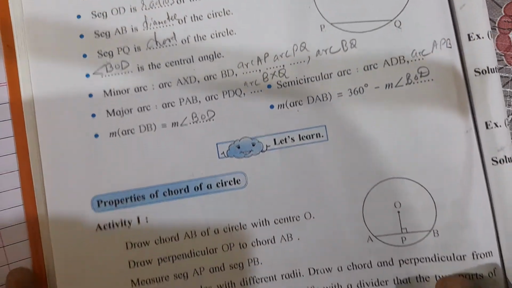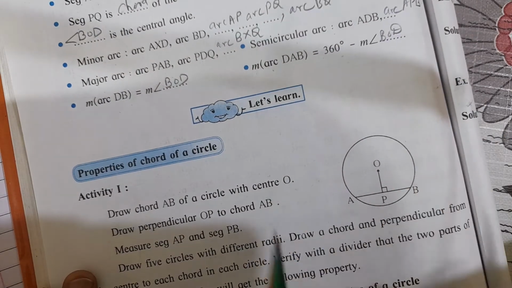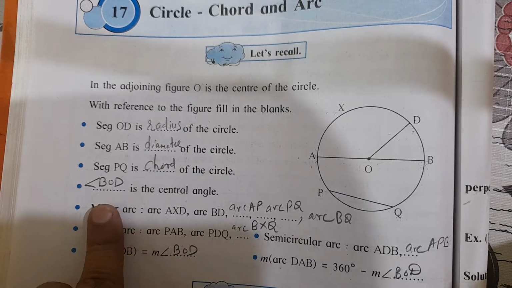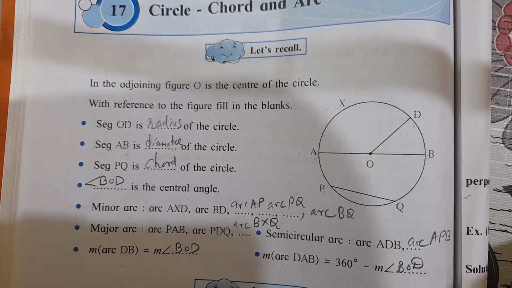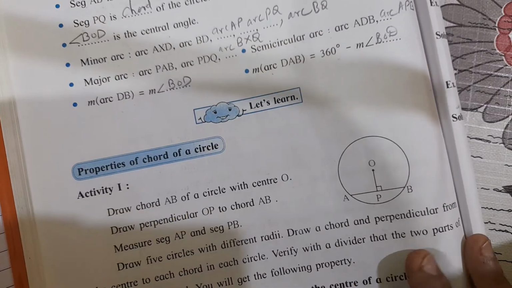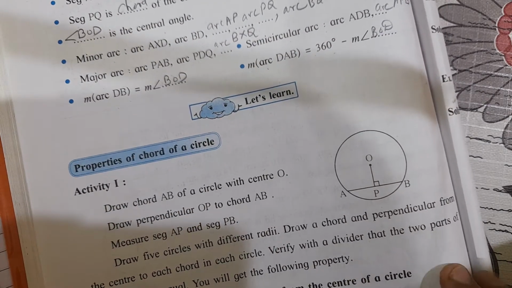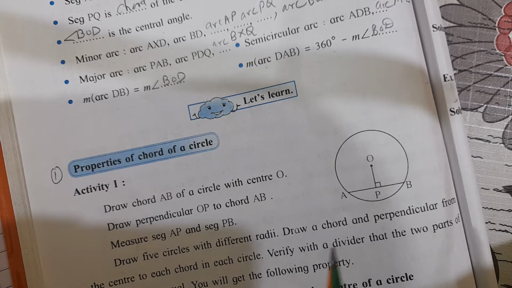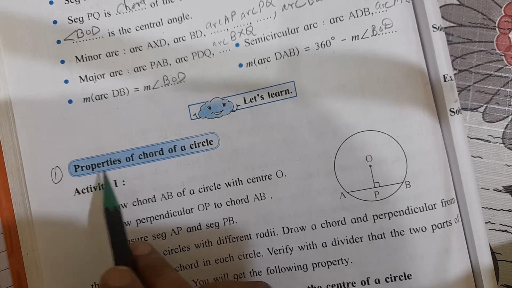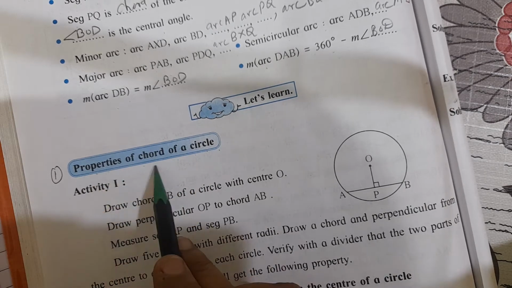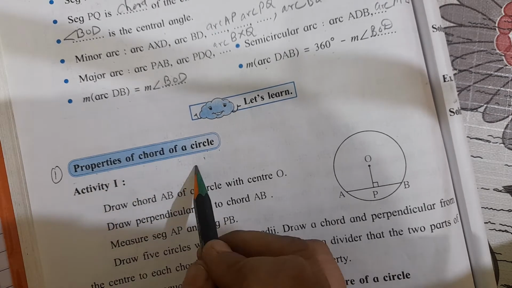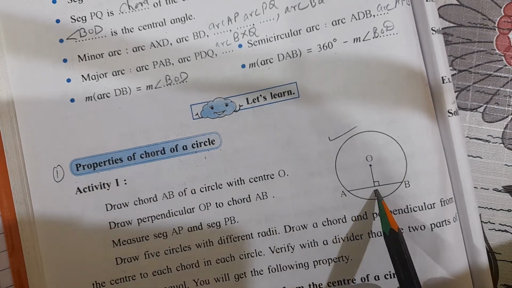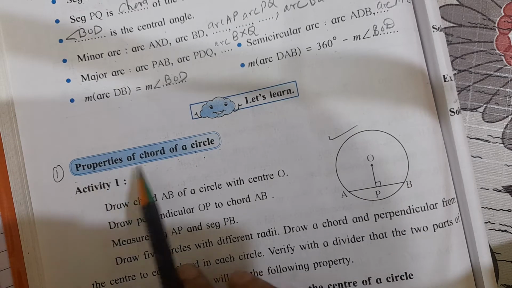Now for this year, let's begin with the new topic. But children, you will draw this figure and write all these fill in the blanks in your classwork book. Now let's begin with the new subtopic of this chapter. The first topic is very important. So children, you will give the headline, you write this topic, properties of chord of a circle. You write this topic in your classwork book, draw this figure.